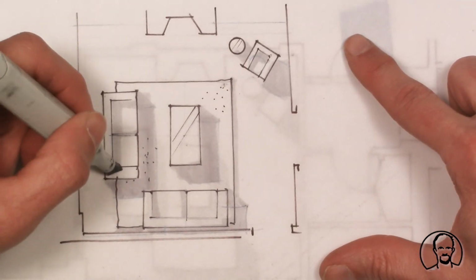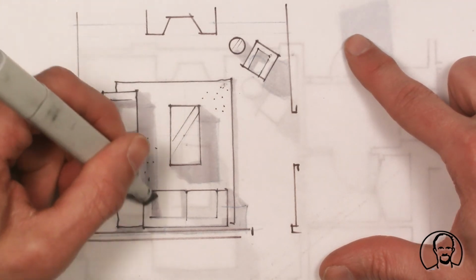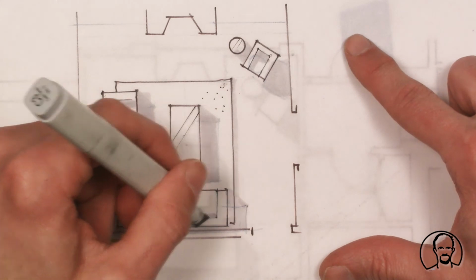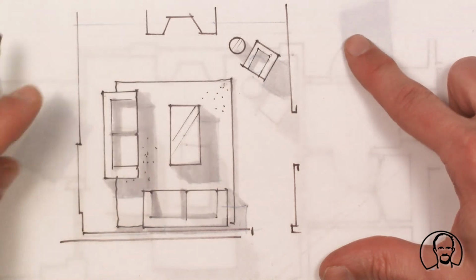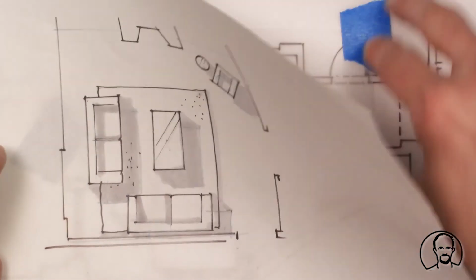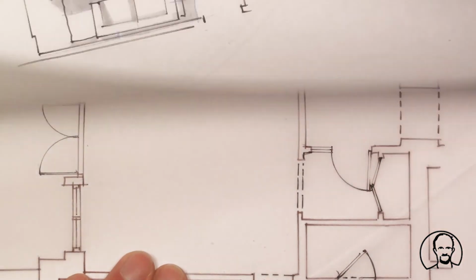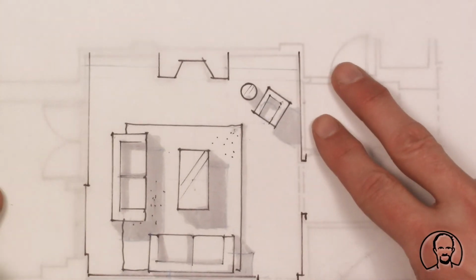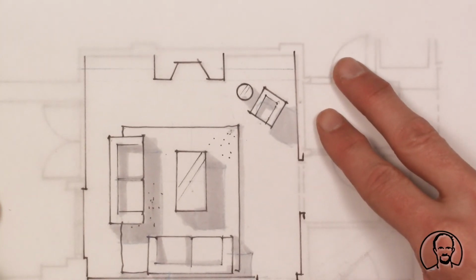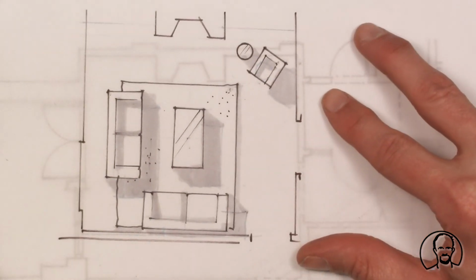And also a shadow line here and there, one line there, a little bit there, one there, and a tiny one there, just to get me the volume that I need. Once I have this, my furniture pieces on the floor plan will appear more interesting, more volumetric, which is what we want after all. Alright?